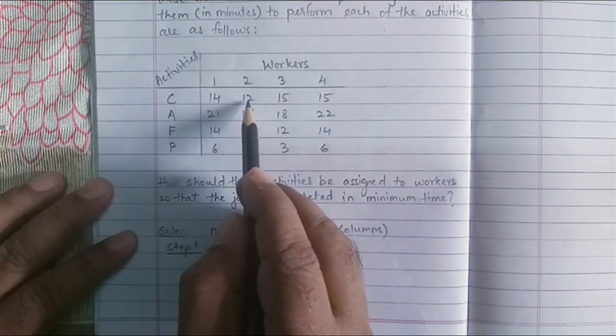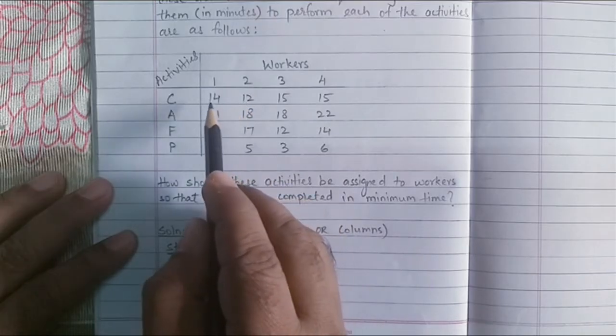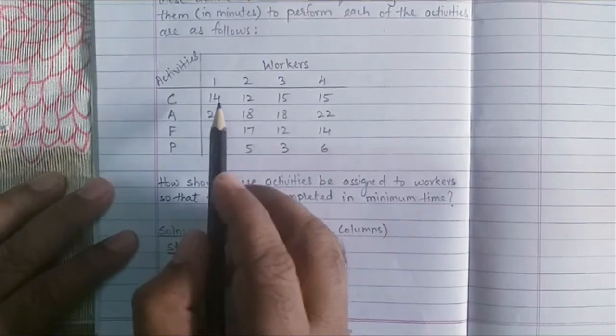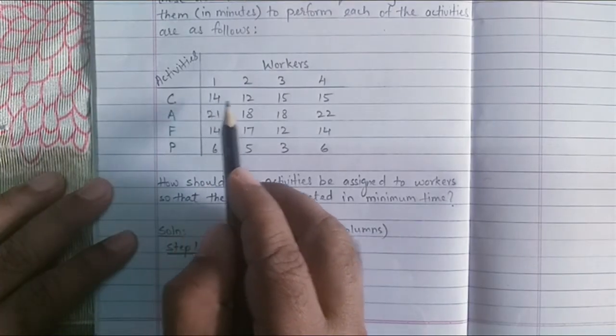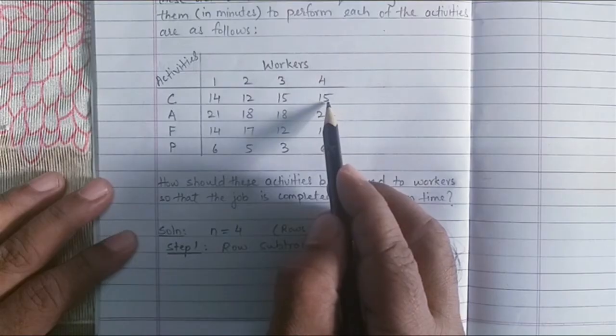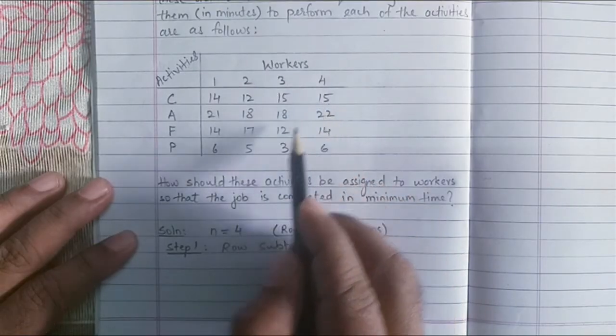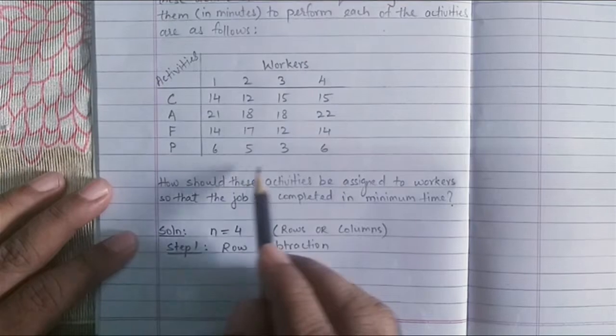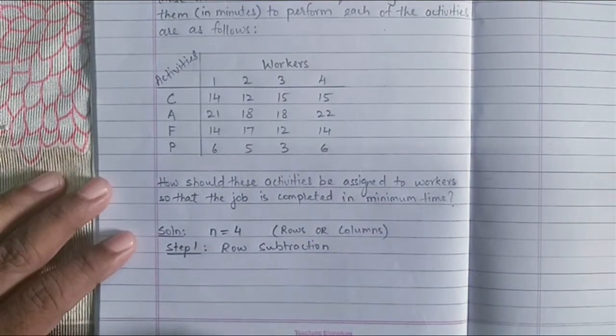For example, if 12 is the smallest number in the first row, I'll subtract 12 from 14, from itself, from 15, and then from 15. And similarly, I'll be doing it for the rest of the rows. So let us do that.